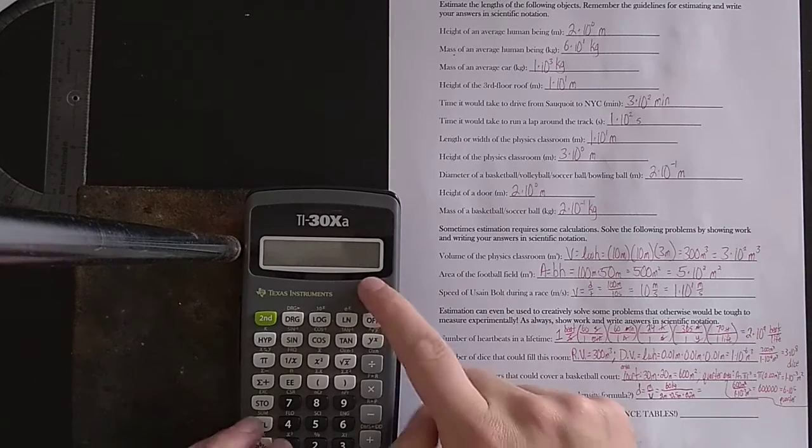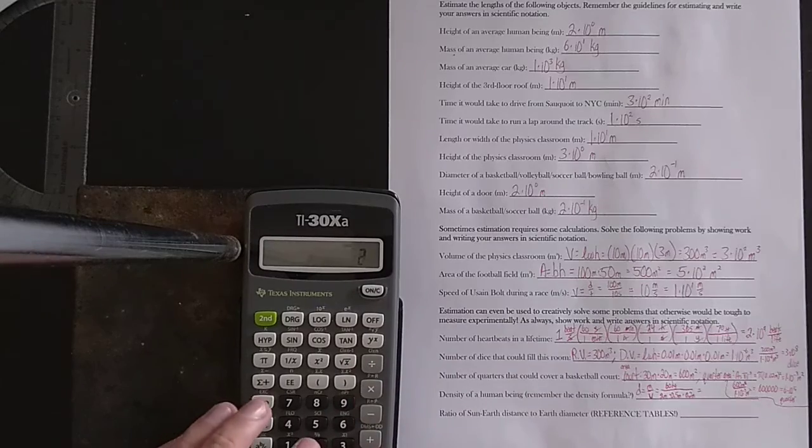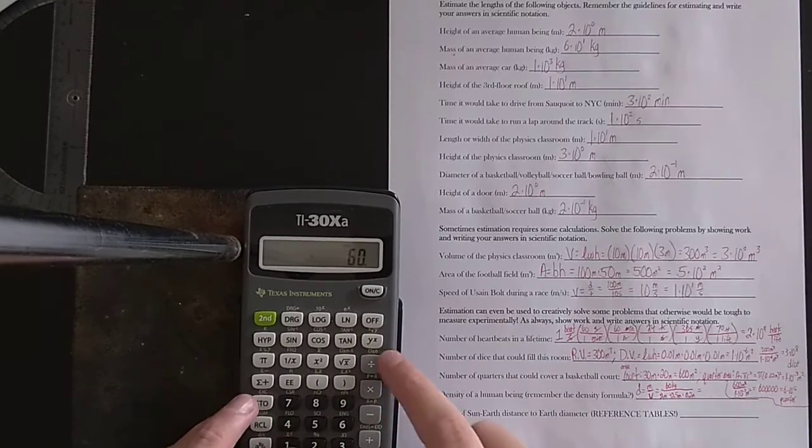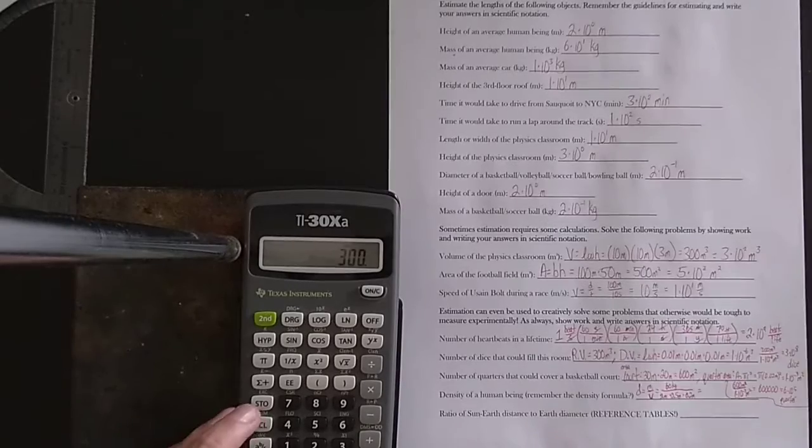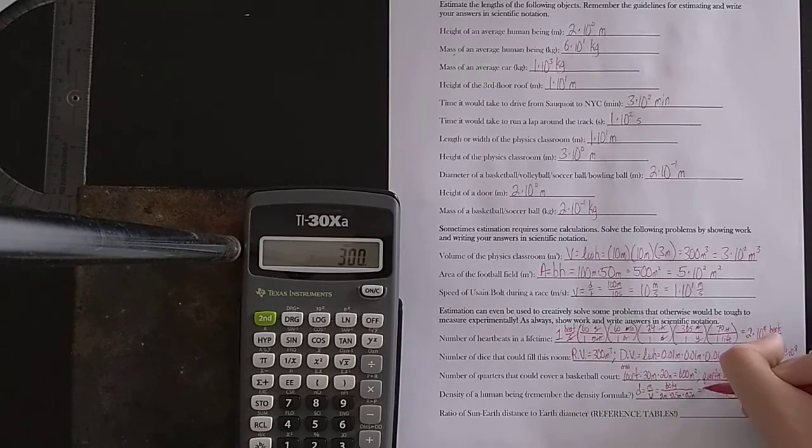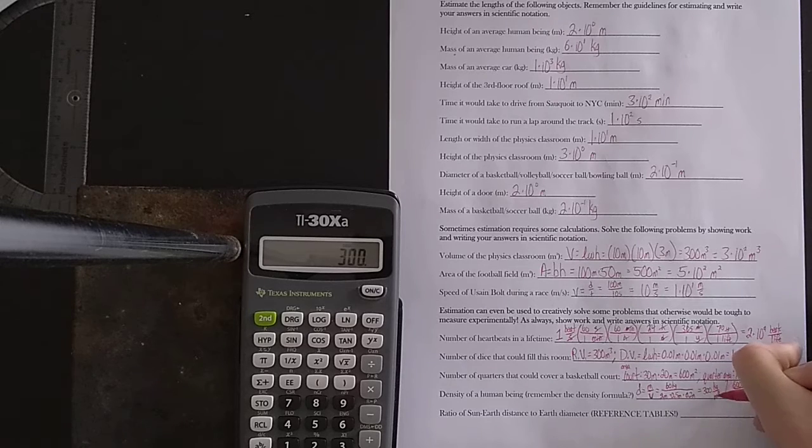And there's our calculation. We do 60 divided by 2, divided by 0.5, divided by 0.2. And I come up with a density of 300 kilograms per meter cubed. Is it exactly 300 kilograms per meter cubed? No, but you could check that and see how close you actually are, the average density of a human. The last one is going to require some reference tables, so I'm going to go grab my reference tables real quick.